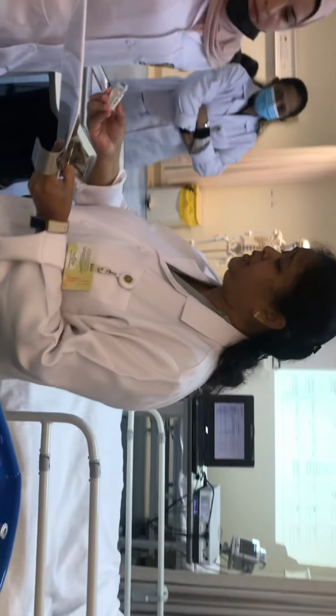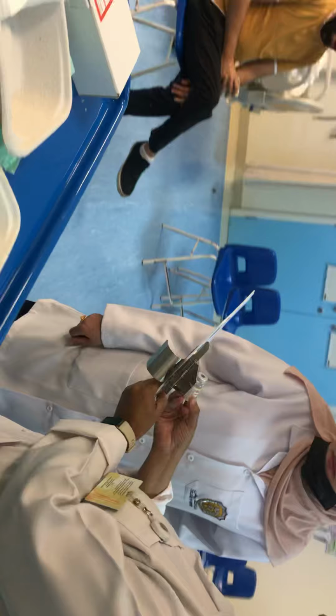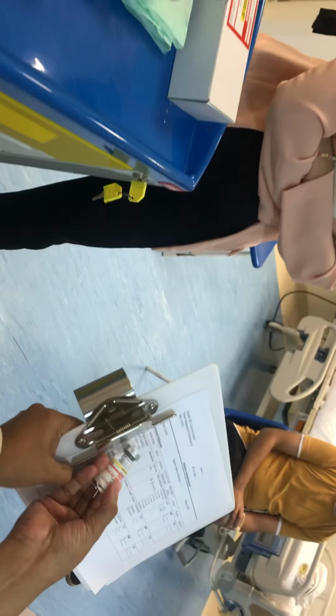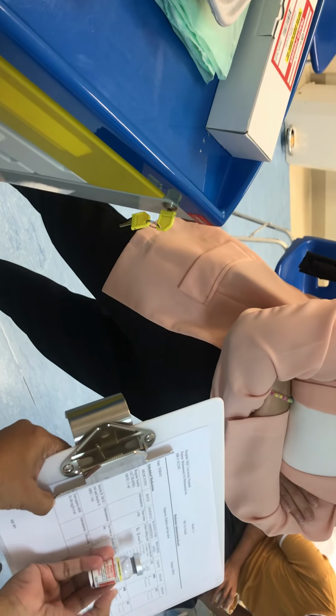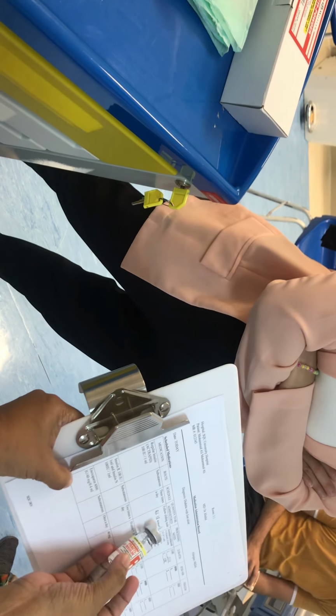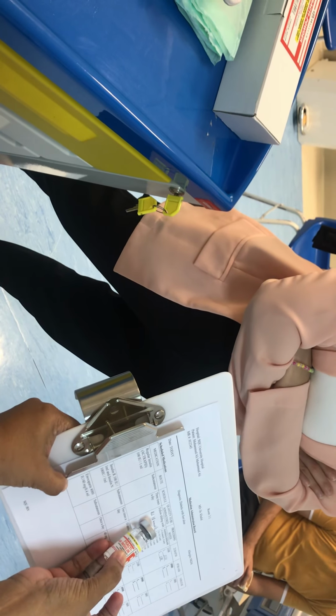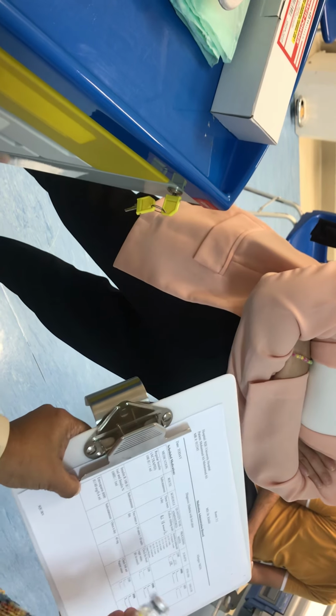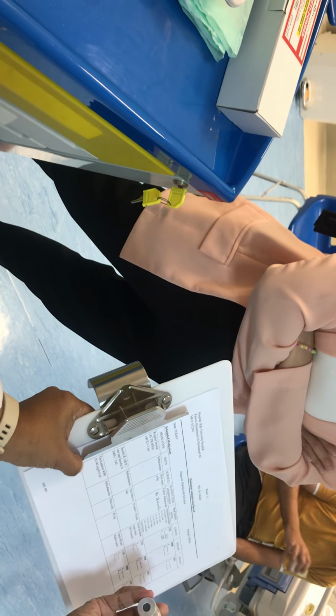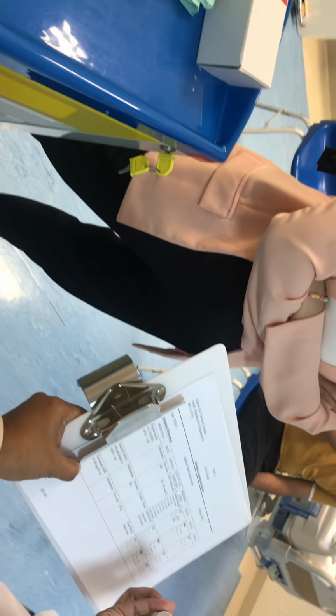Okay, they need to read carefully. Regular insulin, and it is 100 units per ml, is available. Here also it's written. Then, because the blood sugar is 18, I'm going to take 10 units. The expiry date also they have to see. It's not expired.